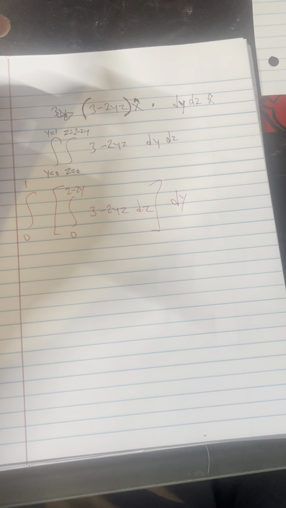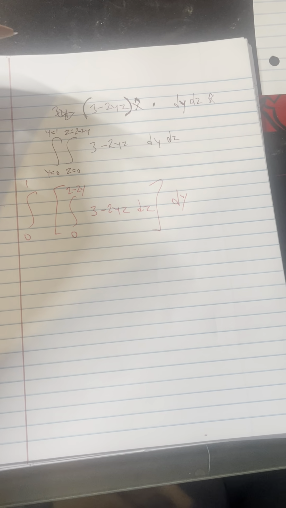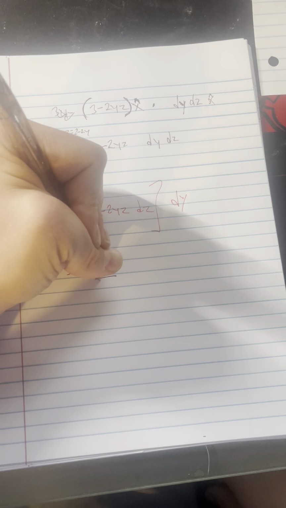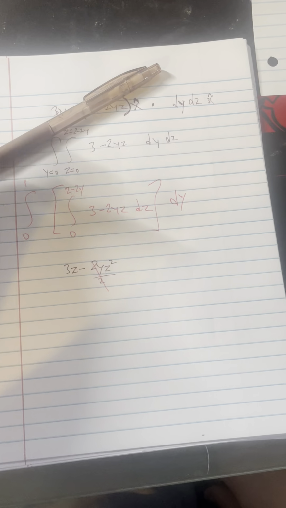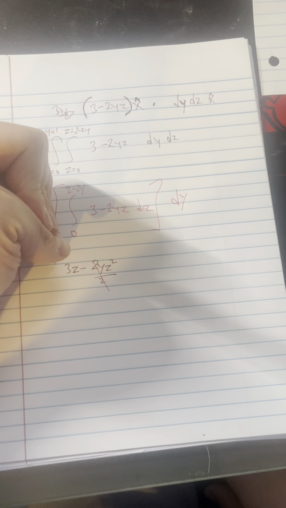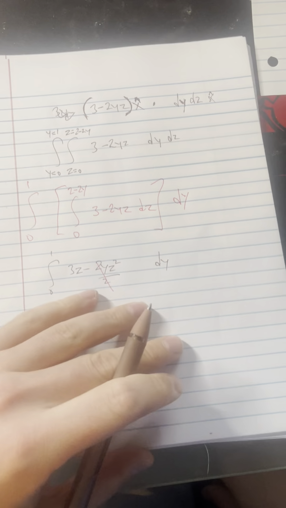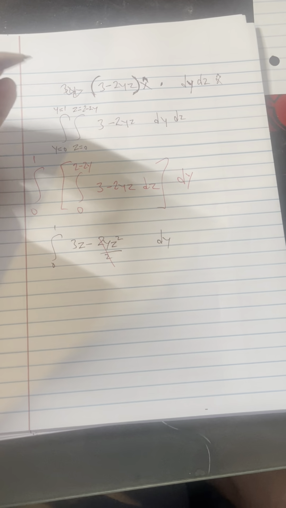Now we just integrate this, so 3z minus 2yz squared over 2. That cancels, and then we're just going to evaluate.